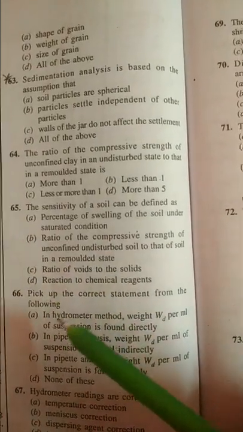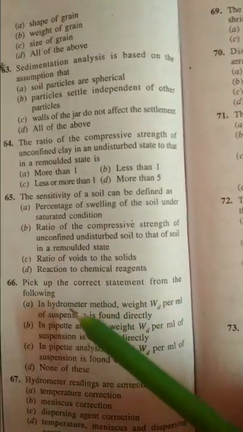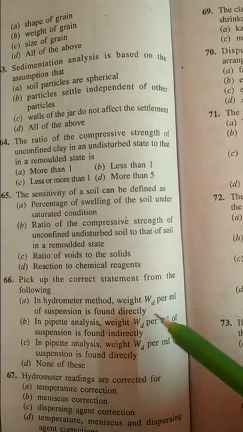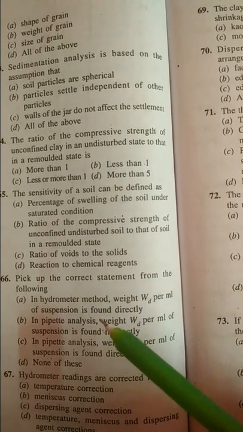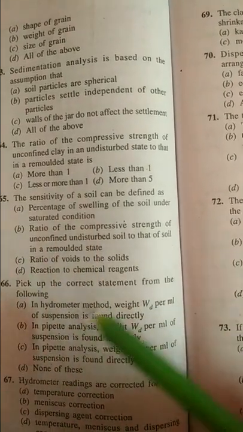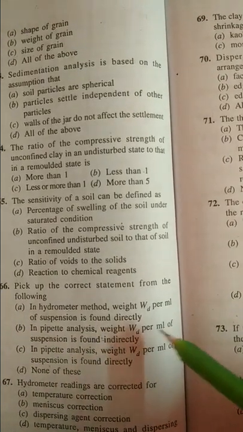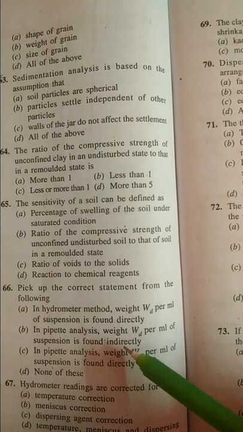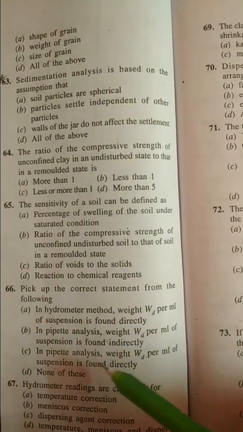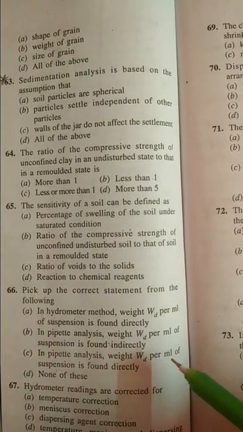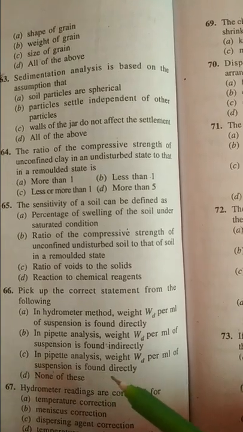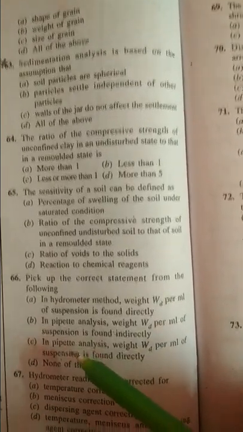Now next question, pick up the correct statement from the following. In hydrometer method, weight WD per ml of suspension is found directly. No, it is not correct. In pipette analysis, weight WD per ml of suspension is found indirectly. It is not correct. In pipette analysis, weight WD per unit ml of suspension is found directly. So the right answer of this question will be C.